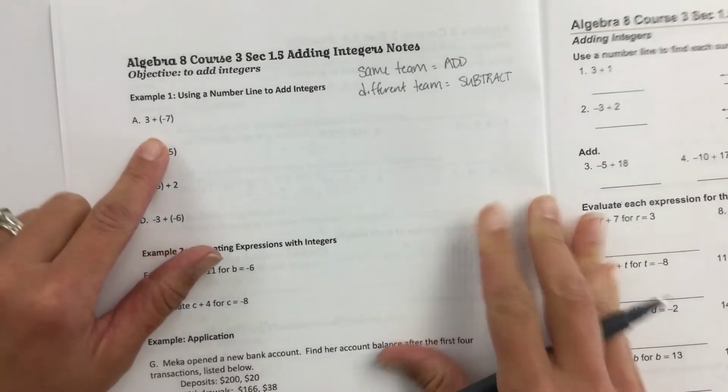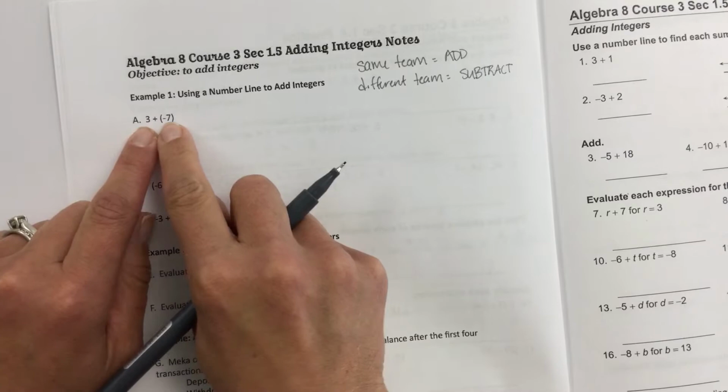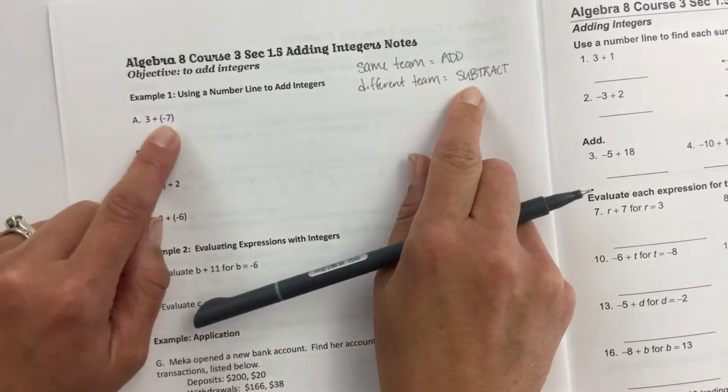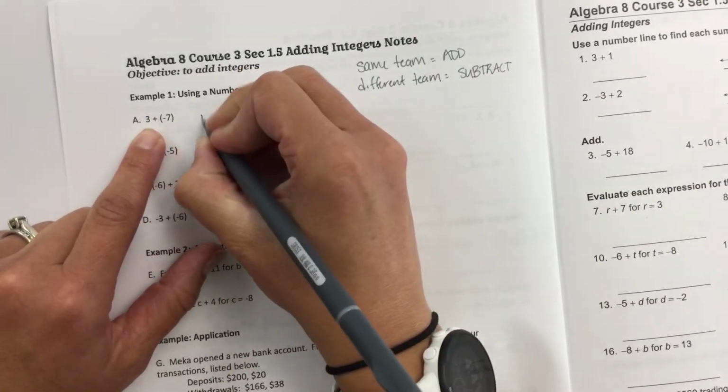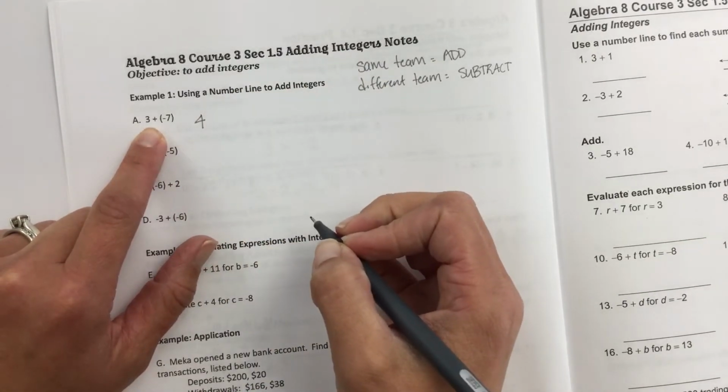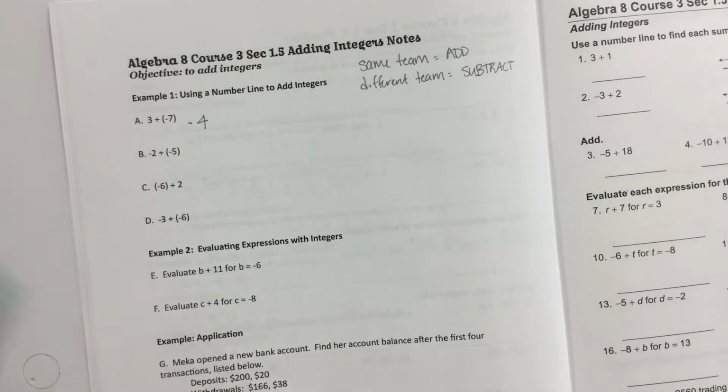Okay, so positive 3, negative 7. They are different teams, so you subtract them. 7 minus 3 is 4, and they are on the negative team because there were more negatives than positives.